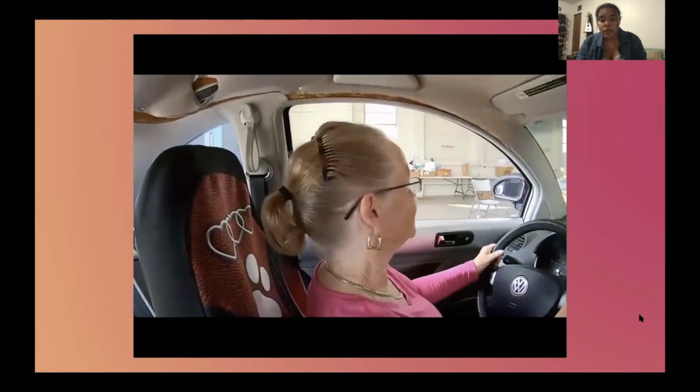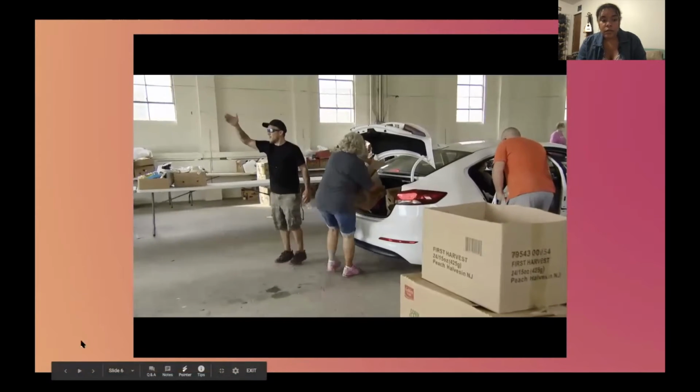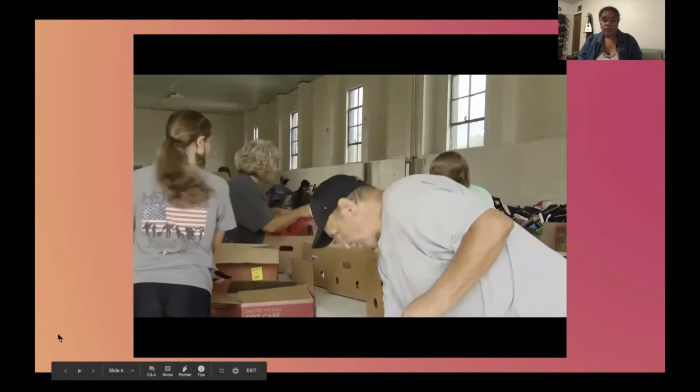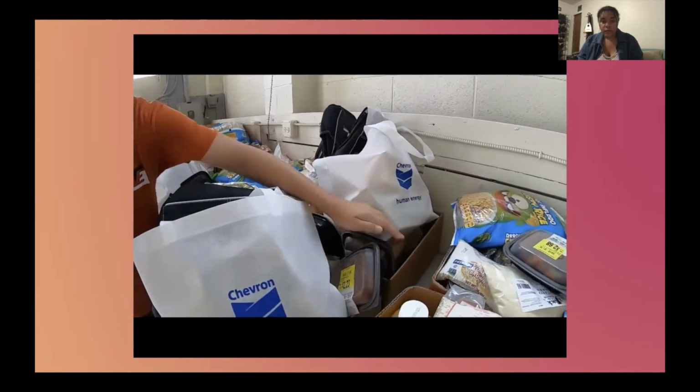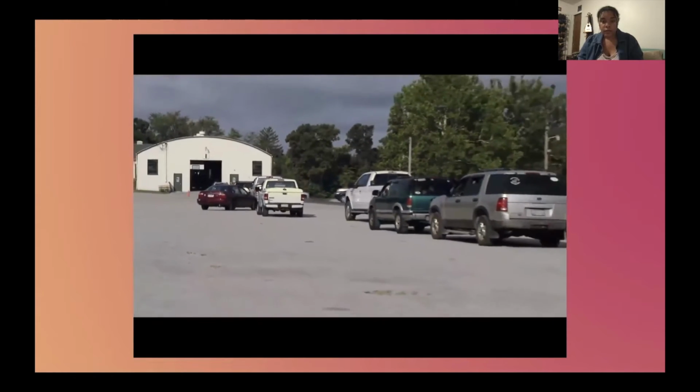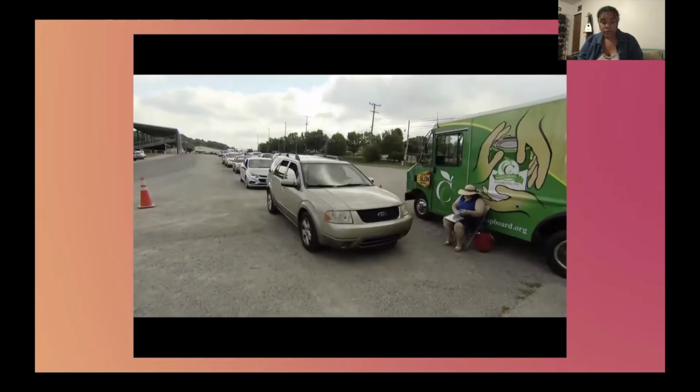Today, Marilyn will drive a few miles from home to get help. She will have lots of company. The Corner Cupboard Food Bank provides hundreds of food boxes every month. On this day in August, Marilyn waited in a line that stretched across the Greene County Fairgrounds.